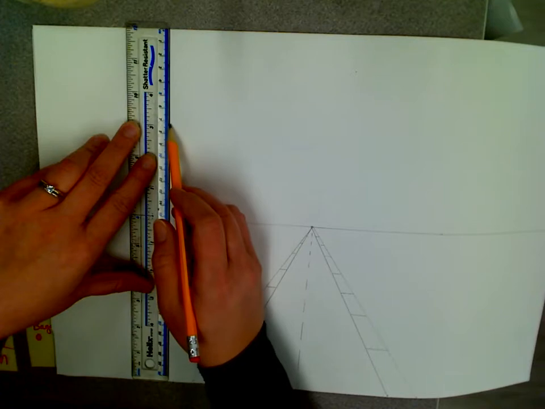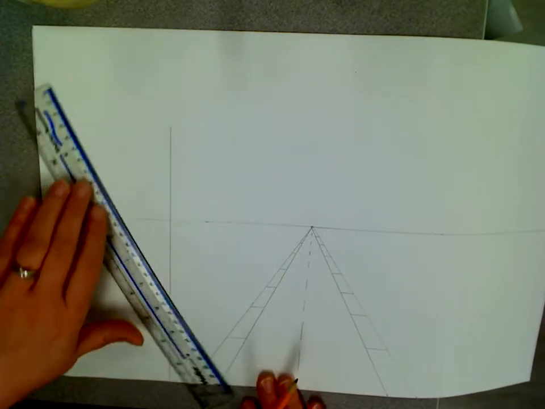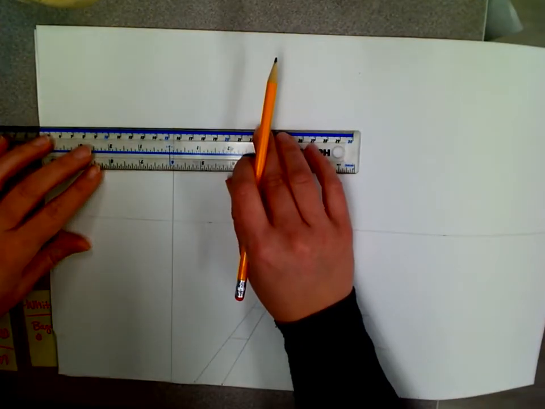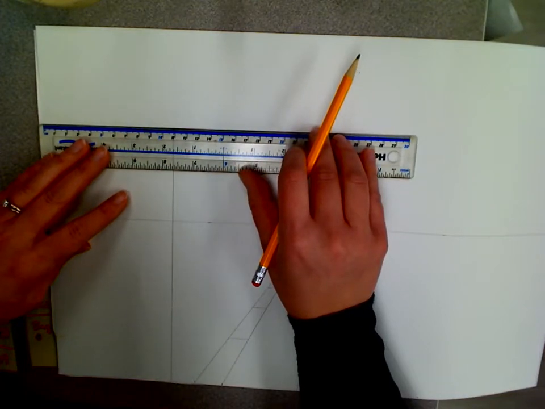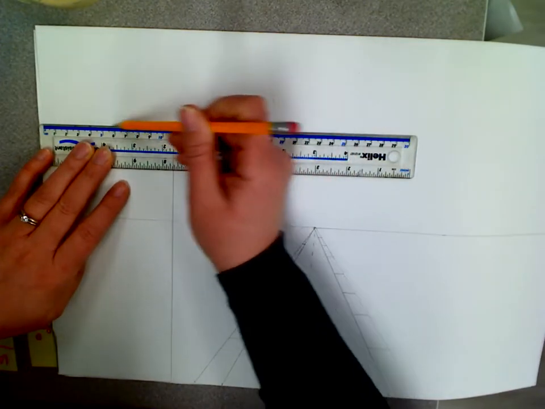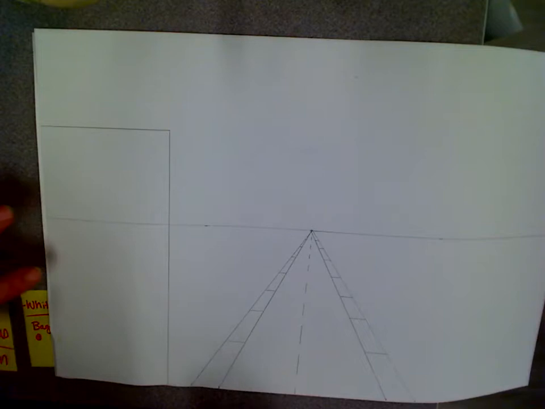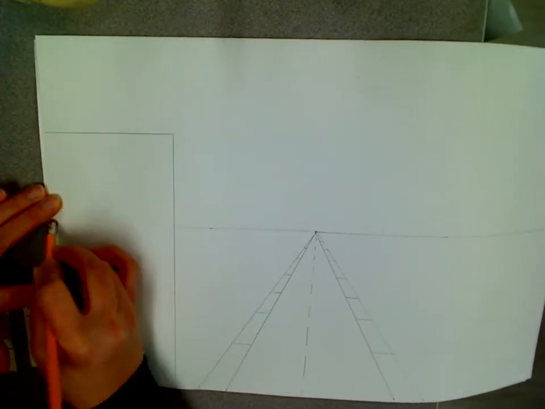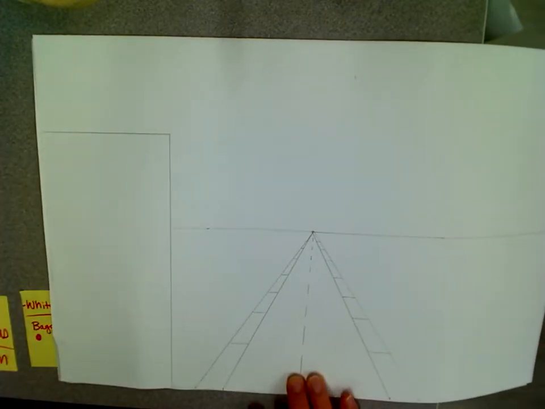So I'm going to make my first building. This is the side of the building. You're going to make the side of your building rectangular in shape. So I'm going to line up my ruler with the side of the page over here, and I'm going to make this rectangle. Now, since this is covering my horizon line, I can erase the horizon line where it goes through my building.